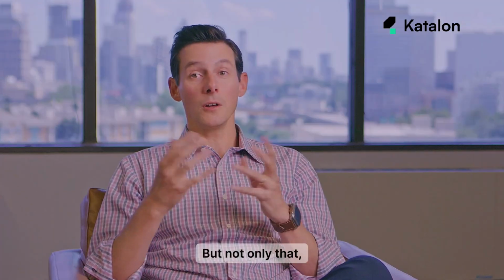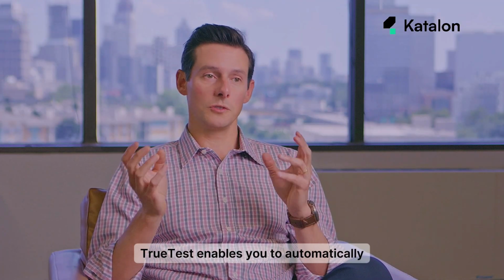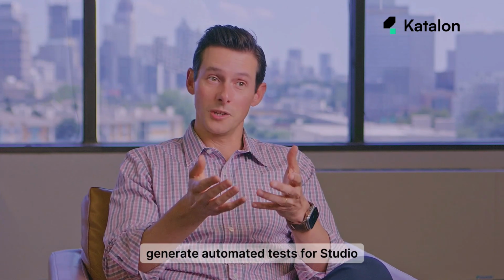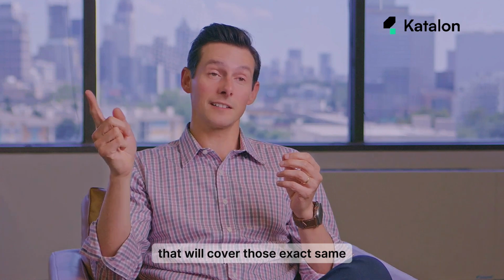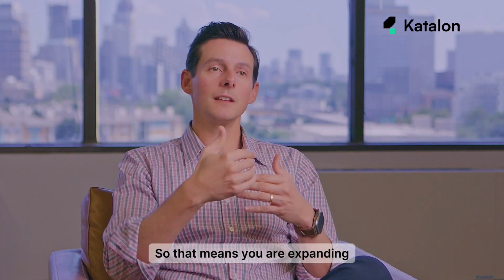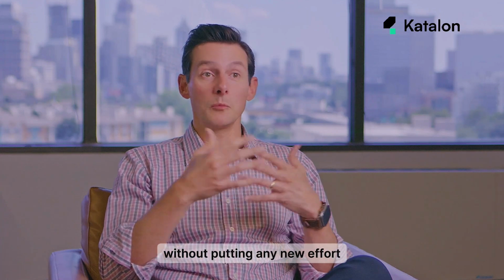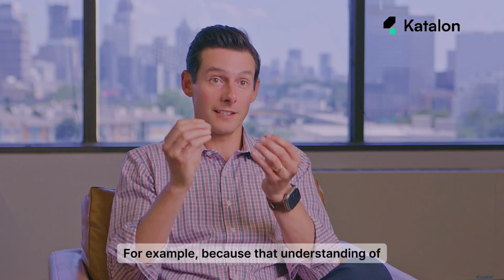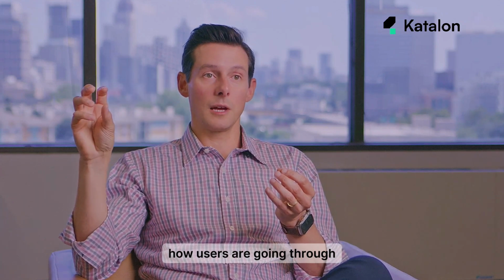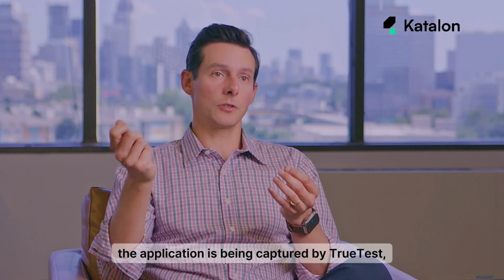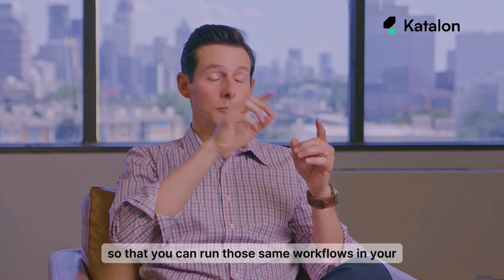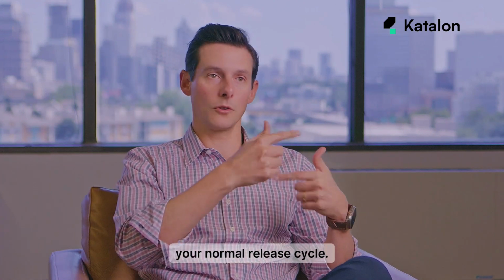But not only that, TrueTest enables you to automatically generate automated tests for Studio that will cover those exact same workflows from production. So that means you are expanding your automation coverage without putting any new effort to automate a workflow, for example, because that understanding of how users are going through the application is being captured by TrueTest, so that you can run those same workflows in your pre-production environment as part of your normal release cycle.